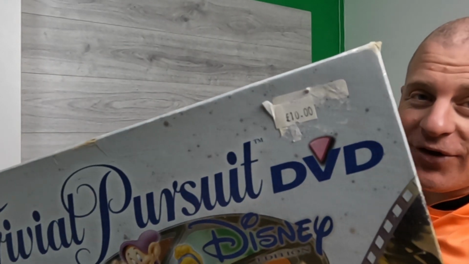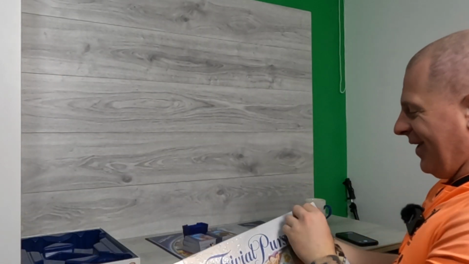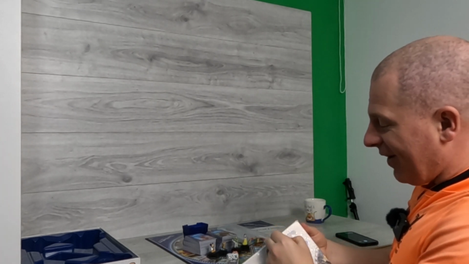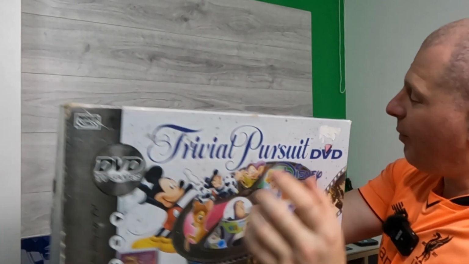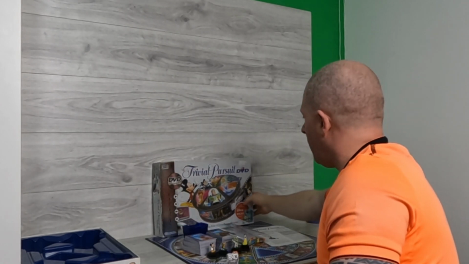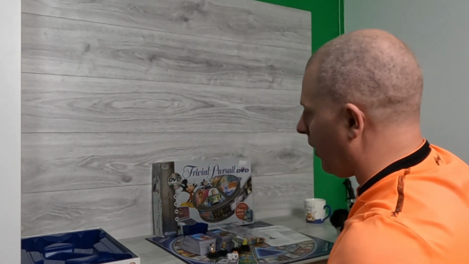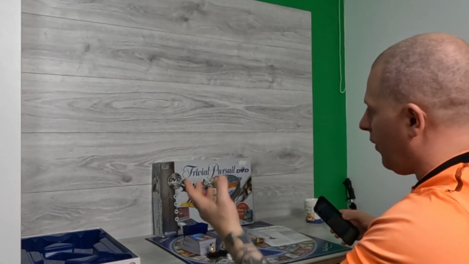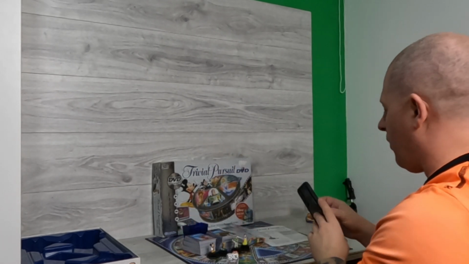If you're getting it from charity shops, take off the price because people will see that. Obviously, it has damaged the box already with an older price. That's what I hate about charity shops. They don't care if it's a classic game and quite valuable. A sticker on it and it destroys the box.